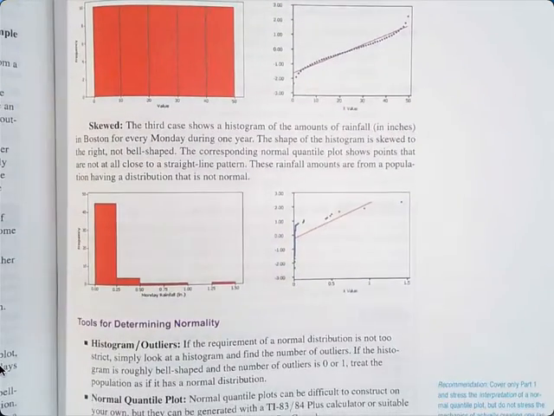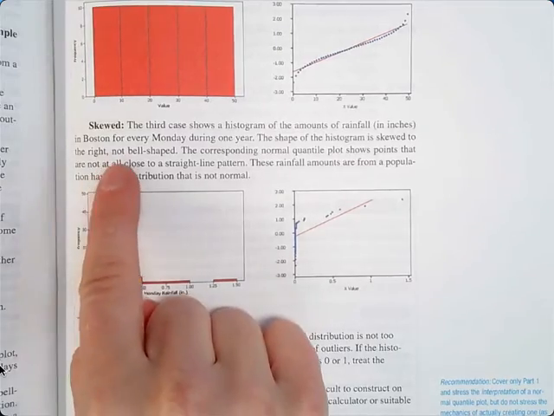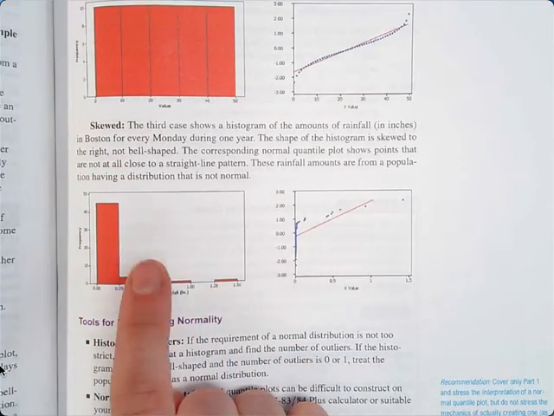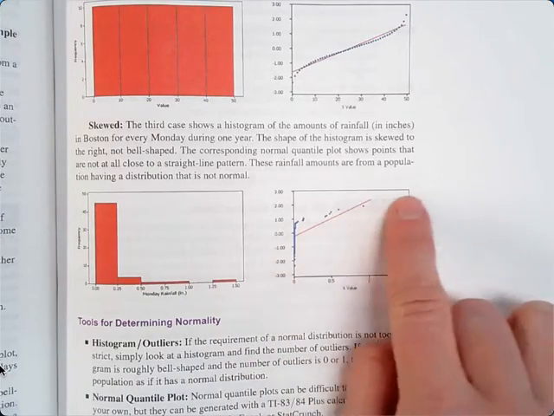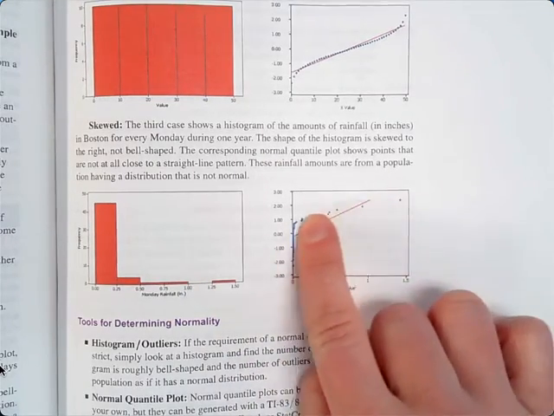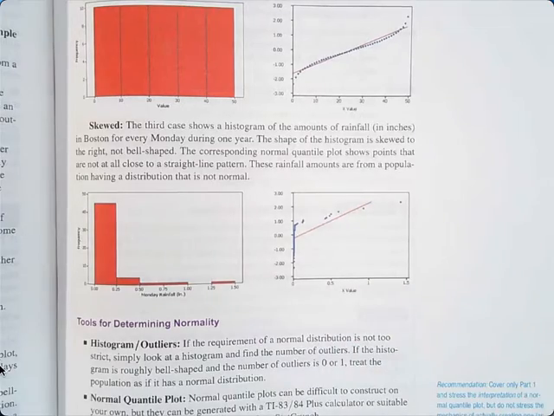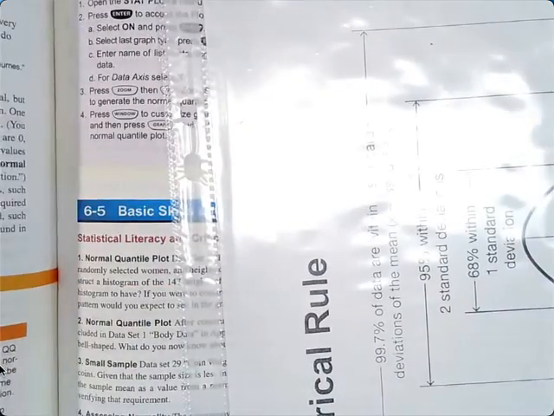If it's skewed, look at how it's skewed here. It's skewed to the right. And this is what the QQ plot would look like. That is not in a straight line pattern, so it's not a normal distribution. Or like a scatter plot, right? Mm-hmm. So we're creating a scatter plot.